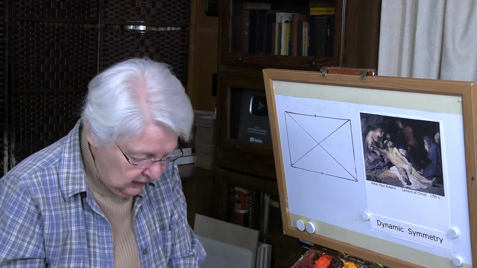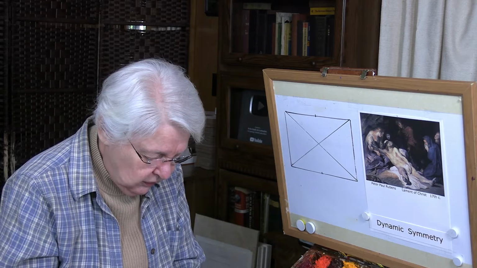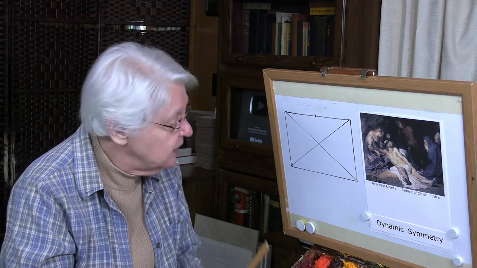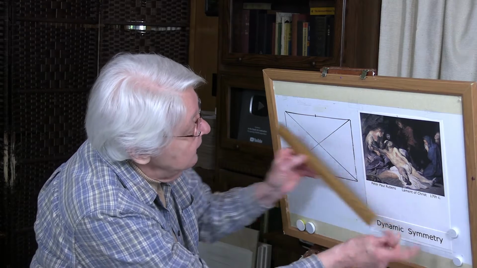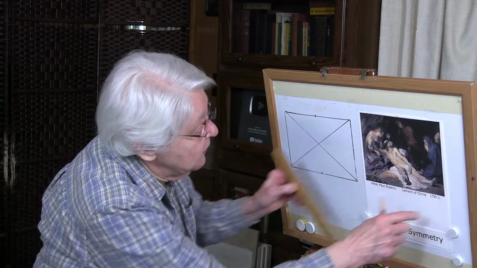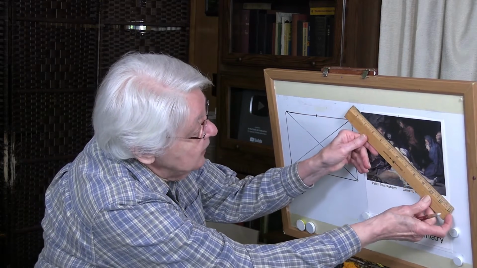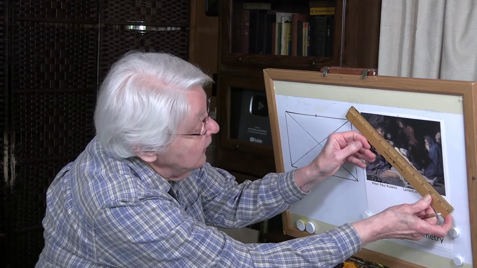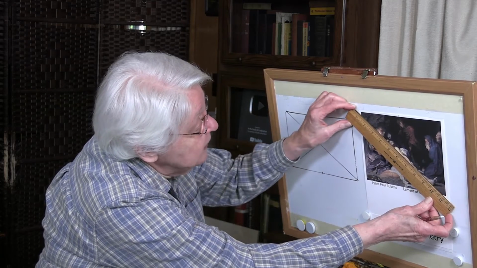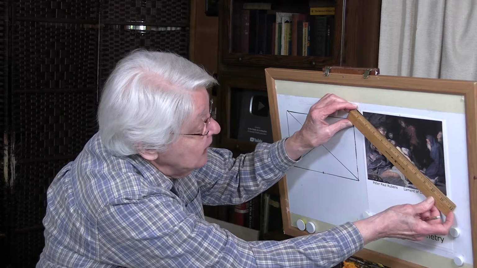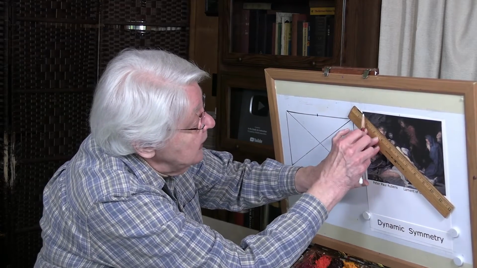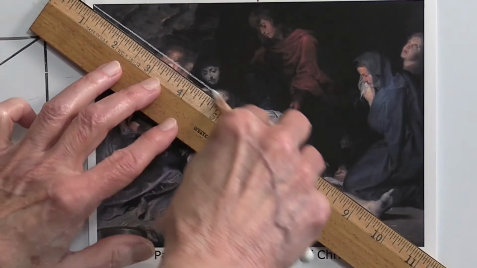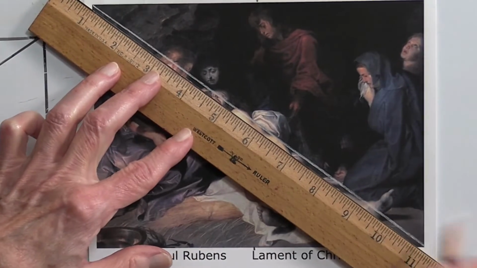Now, as I do this, I want to also show you what Rubens has done here. So we've already seen here that this is going from corner to corner. And so we'll just go ahead and I'll show you how his painting works according to dynamic symmetry, according to this particular grid of dynamic symmetry as I'm explaining it.